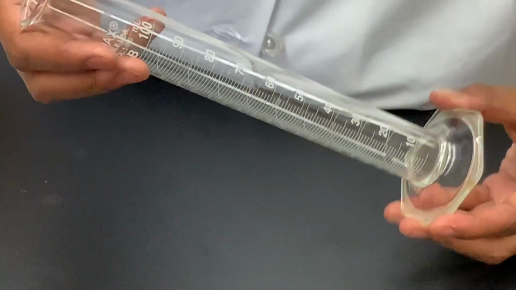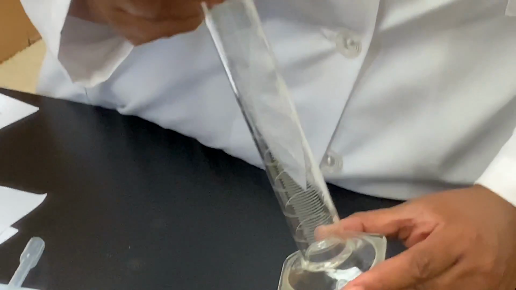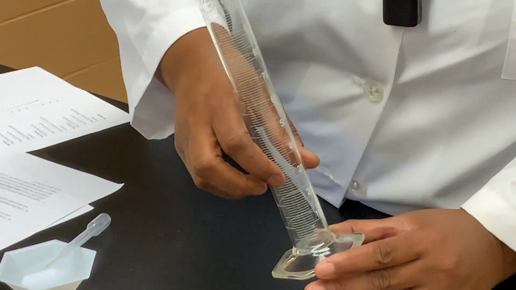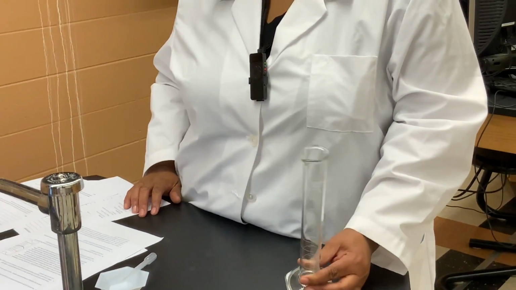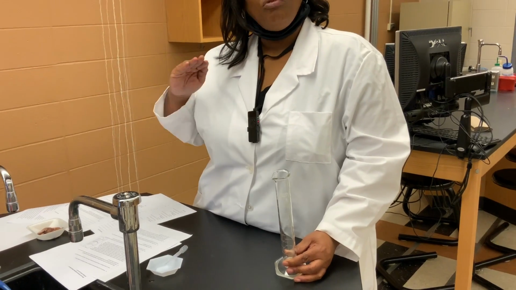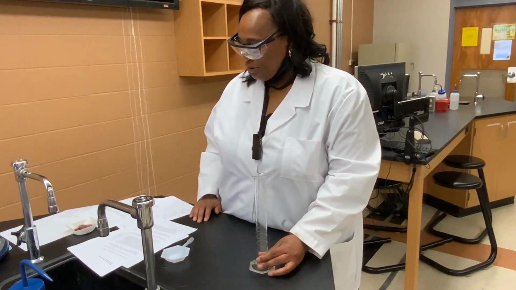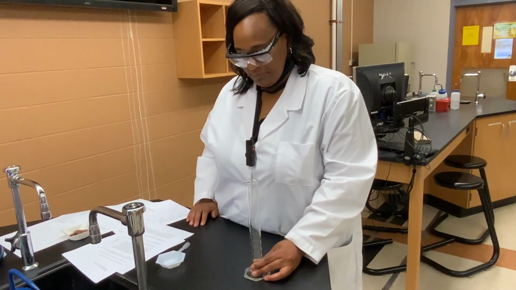And then what if we put some liquid in the graduated cylinder? And what if the level of the liquid was between 2 of the markings? How would we record the volume if it's right in the middle between 2 markings? How would you record the volume?